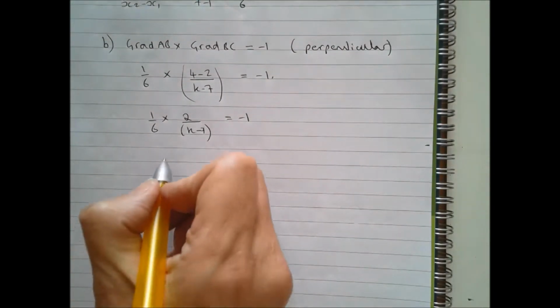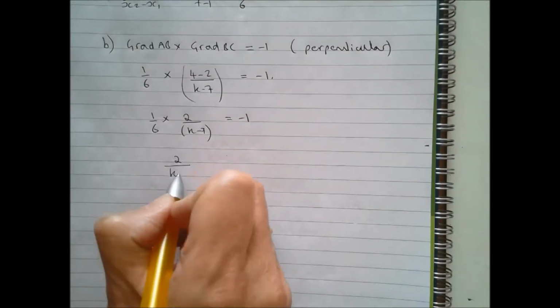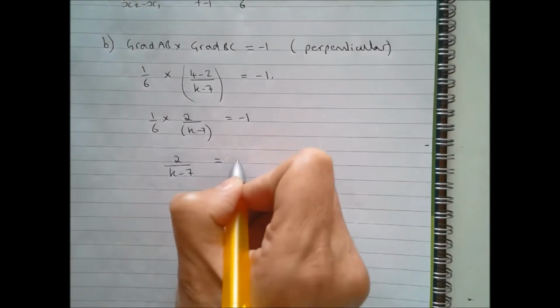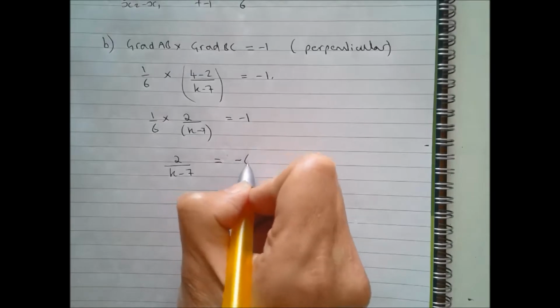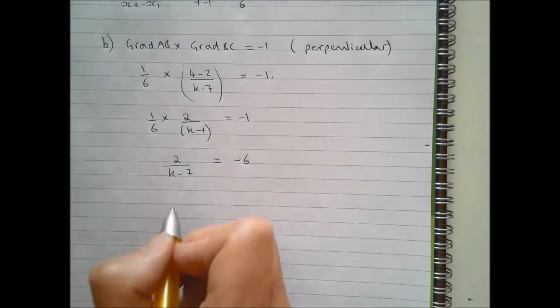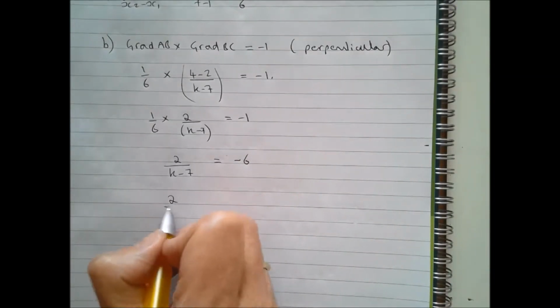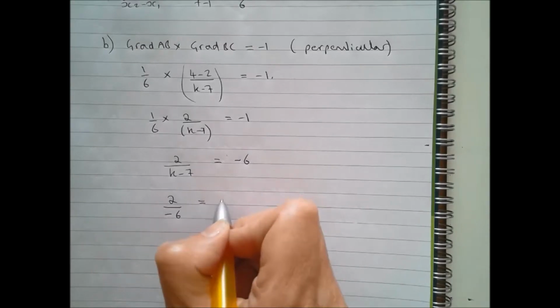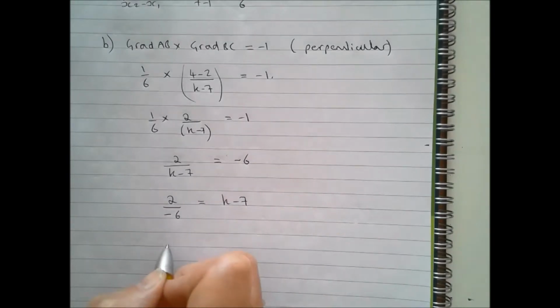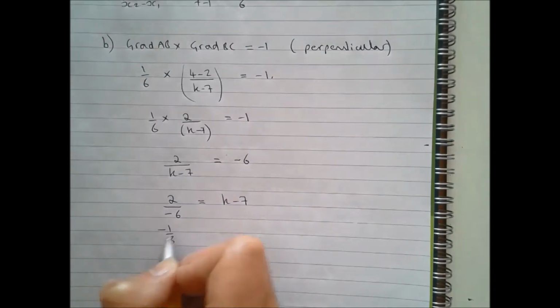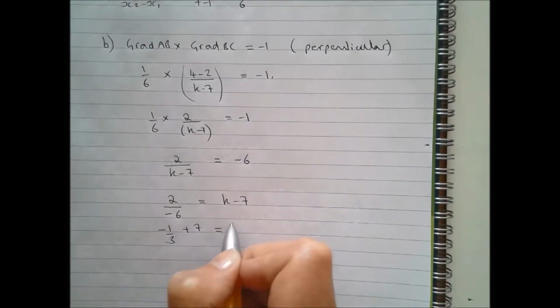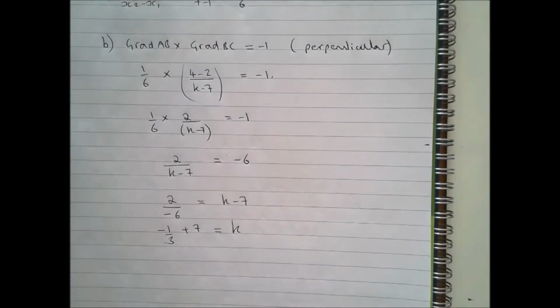which means that 2 over k minus 7 equals minus 1 times 6, minus 6. Rearranging, I've got 2 divided by minus 6 equals k minus 7. So minus a third plus 7 equals k. Minus a third plus 7 is 20 over 3.